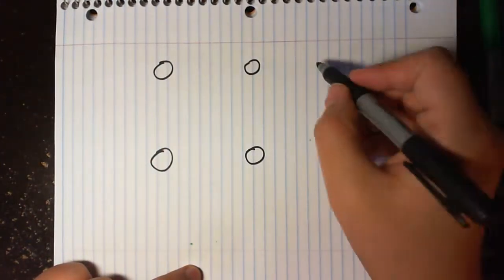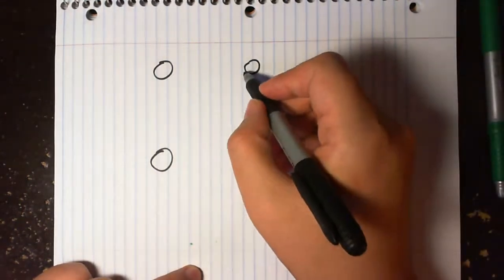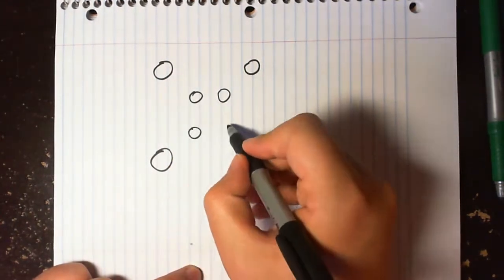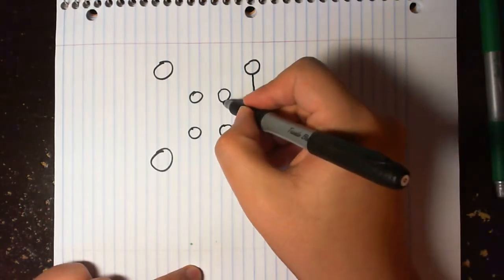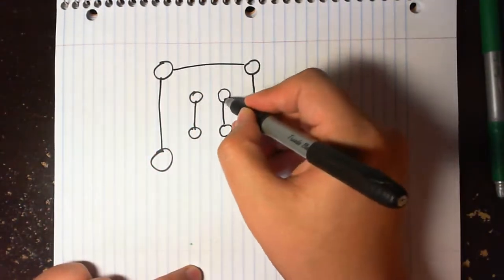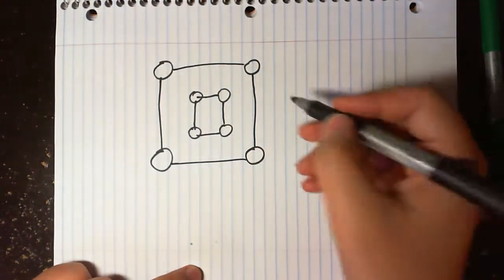I'm going to draw it like this. It might be better actually. So this is just another way of drawing the hypercube. So here, here, here, here, bam, bam, bam, bam.